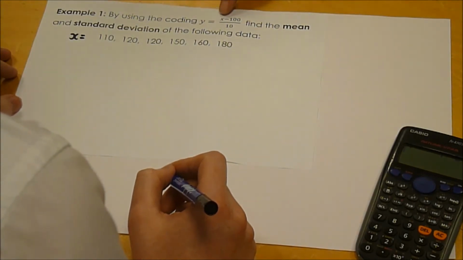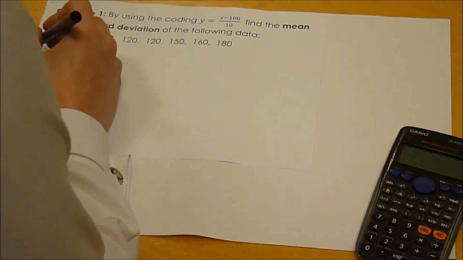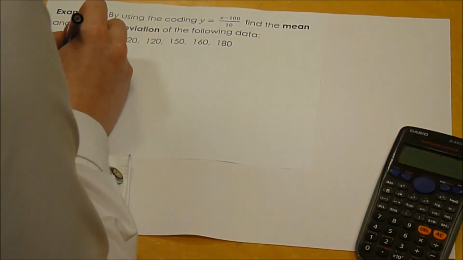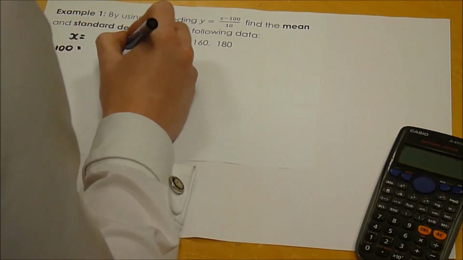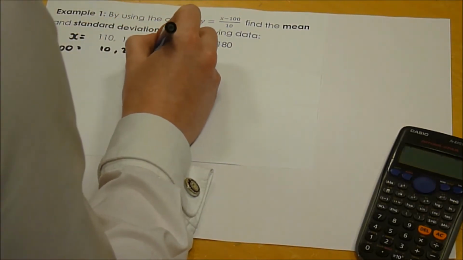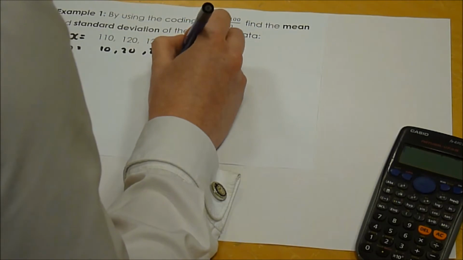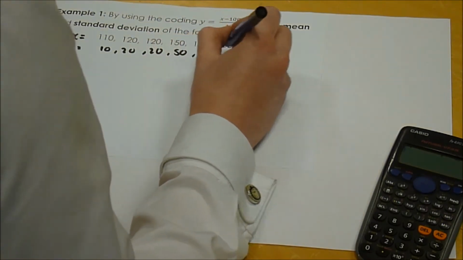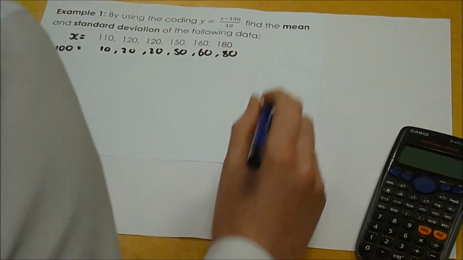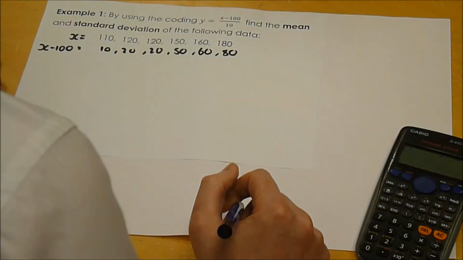So the first thing it's telling us to do is take away 100 from each x value. I can do that, it's easy. 86, 100, 10, 20, 20 again, 50, 60, 80. Well, they look much better already. Yeah, much smaller. But we're going to make them even smaller.